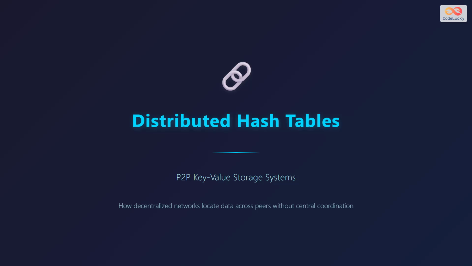Welcome to Distributed Hash Tables Explained. In this series, we'll explore how decentralized systems locate data across peers without needing a central server. Distributed hash tables, or DHTs, are the backbone of peer-to-peer networks like BitTorrent, enabling millions of users to share files and discover content without relying on any single authority.